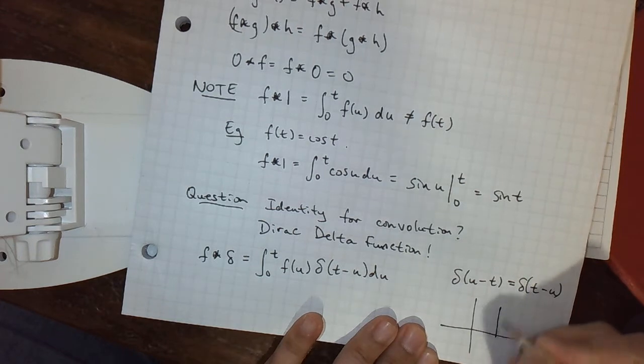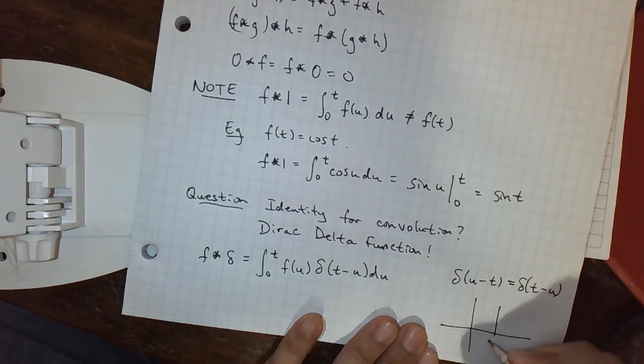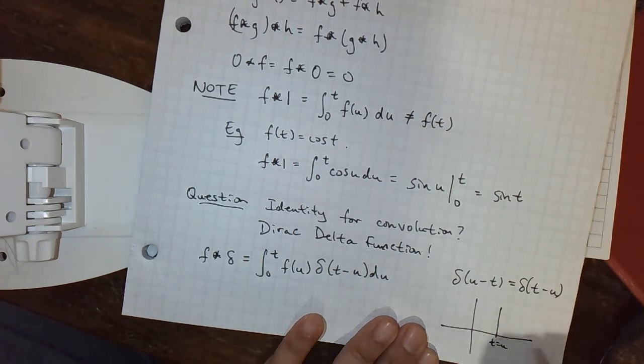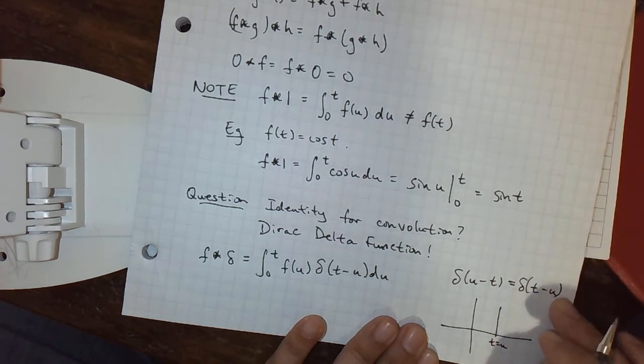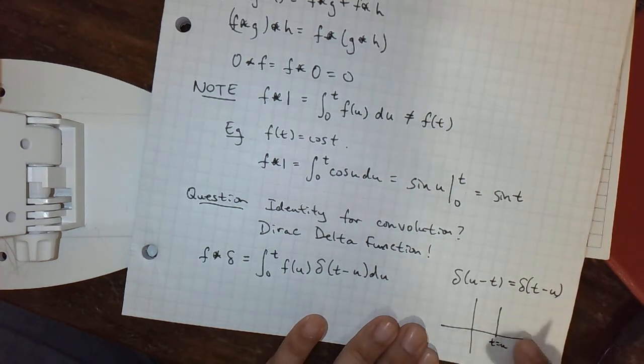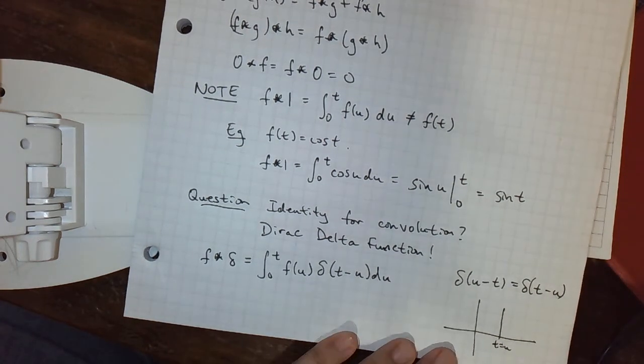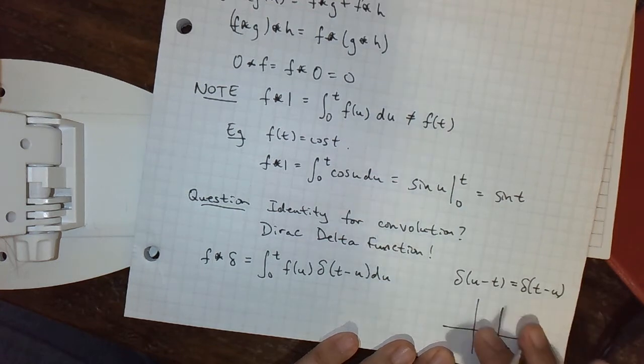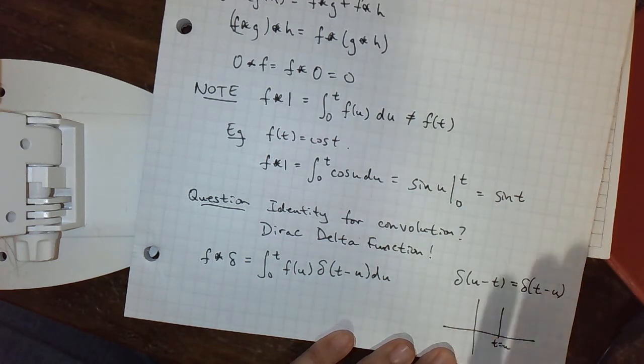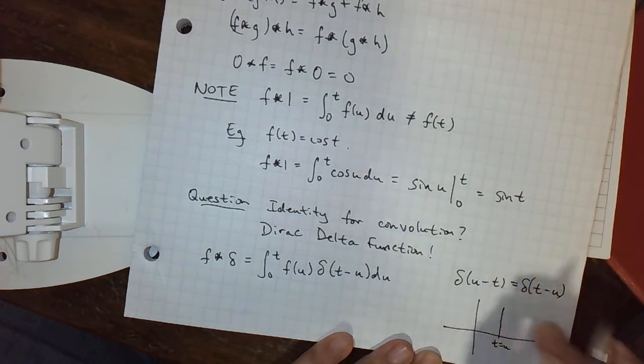And then it's infinite or something here. This is t equals u. 0 everywhere. And then delta of t minus u is the same. It's 0 everywhere except for when t equals u. And it's, air quote, infinite there. So what we're actually doing is we're reflecting the function about the line t equals u. And since it's symmetric about that line, they're equal.